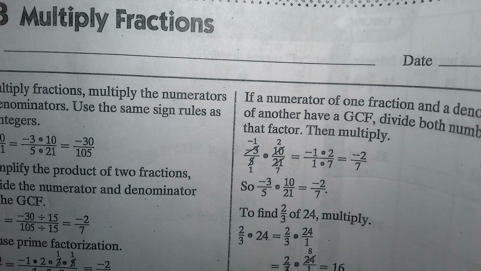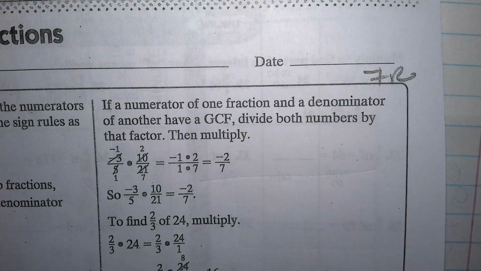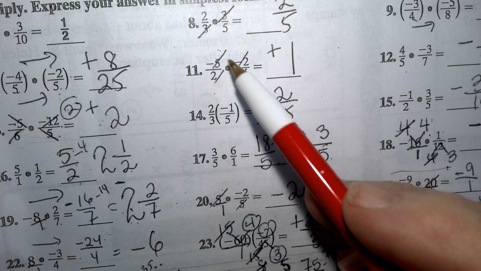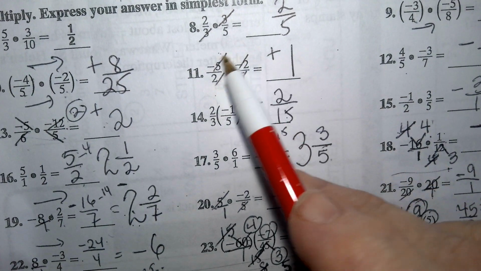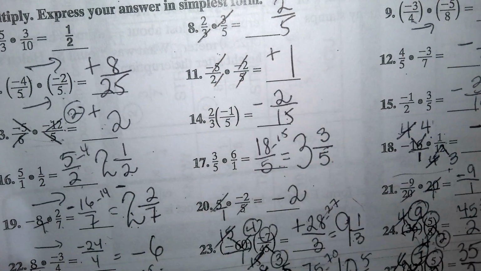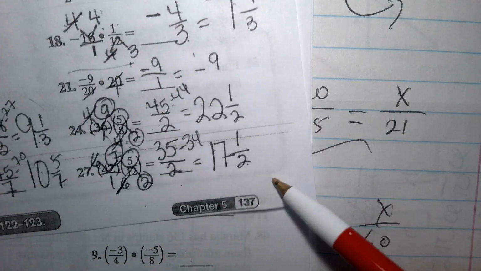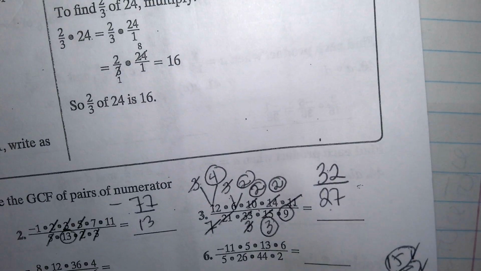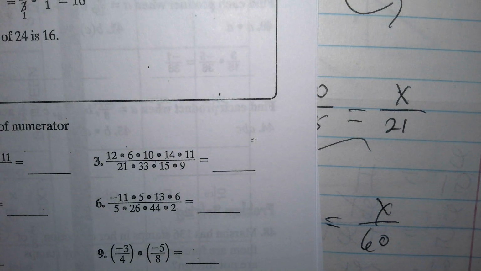So, 11, didn't we do 11? Yeah, on 11, 5 and 5 cross off, 2 and 2. So these are 1s. 1 times 1 is 1. 17 and a half.